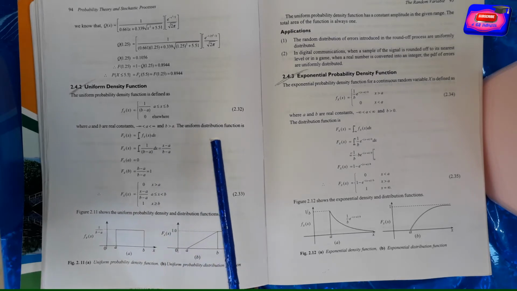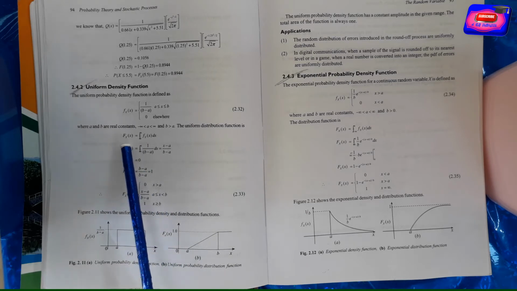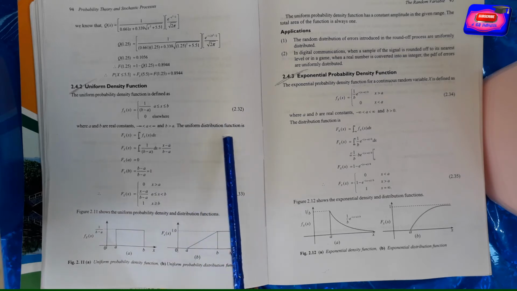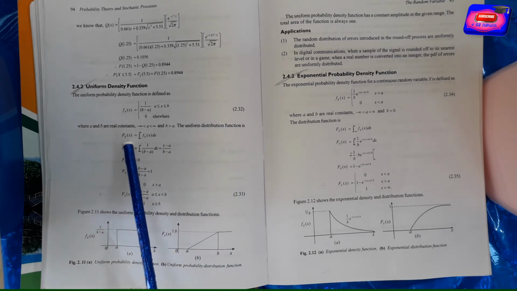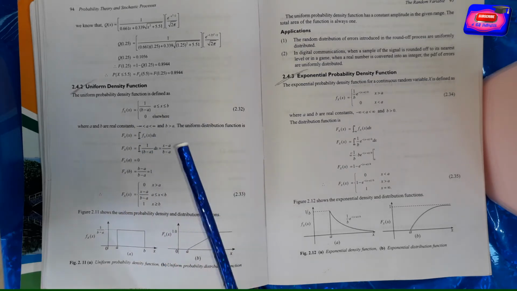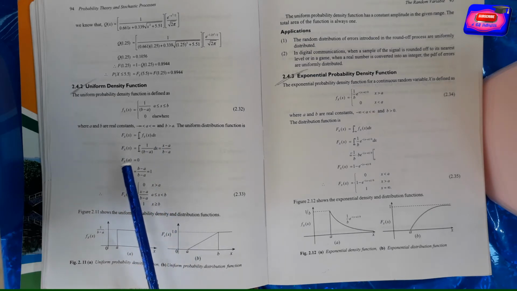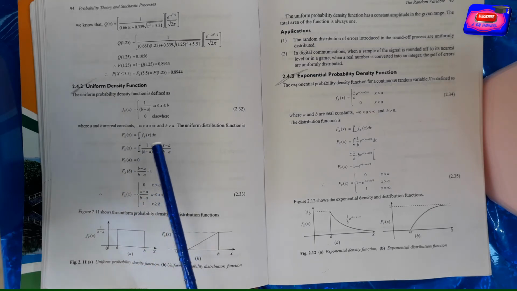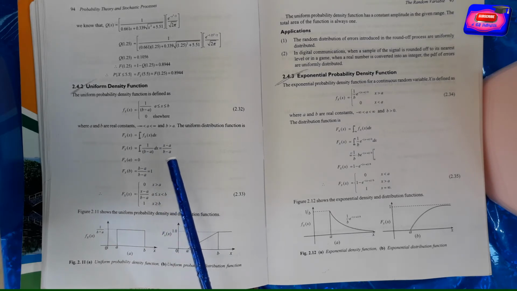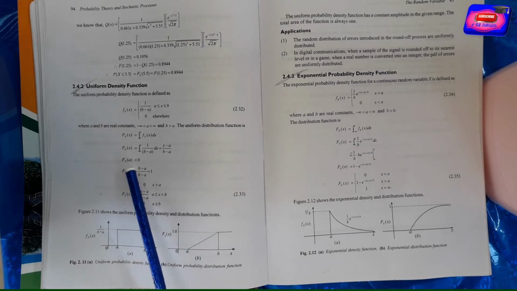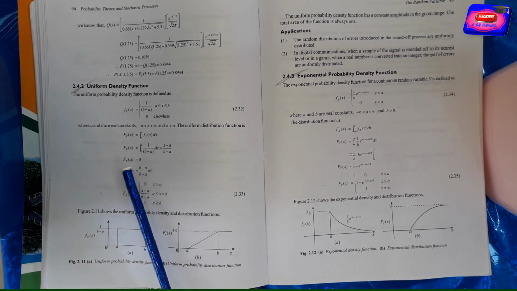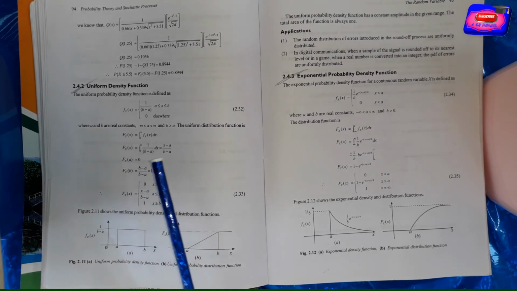The uniform distribution function is represented as capital F_X(x) = integral from a to x of f_X(x) dx, which is the integral from a to x of 1/(b - a) dx, equal to (x - a)/(b - a). Now F_X(a) is equal to 0, because when I substitute a for the x value, F_X(a) is equal to 0.